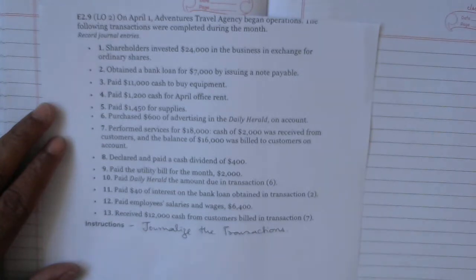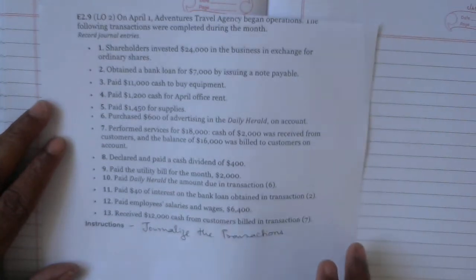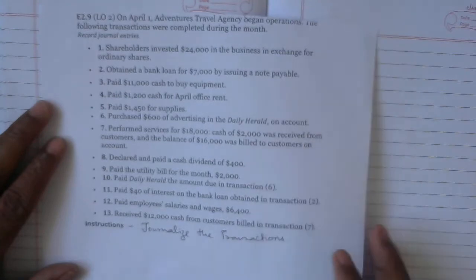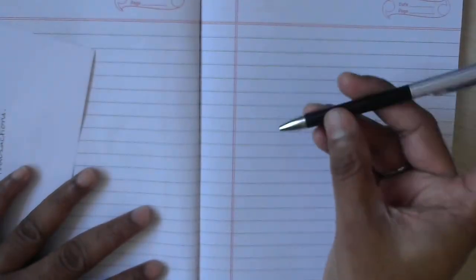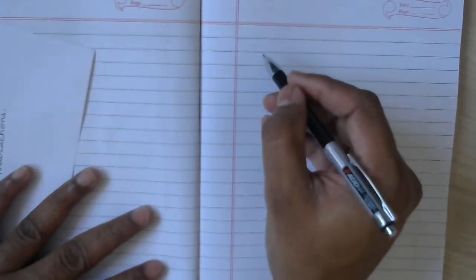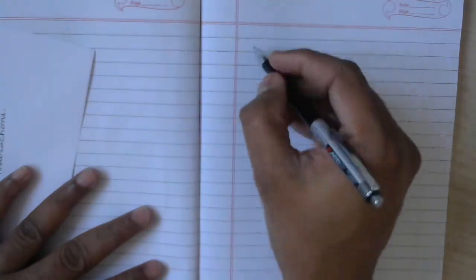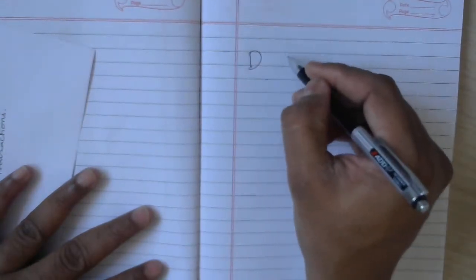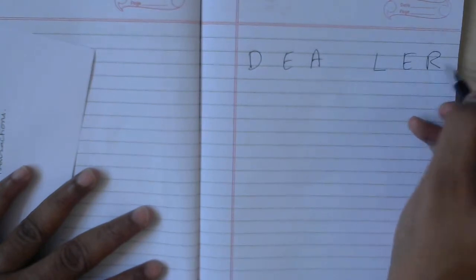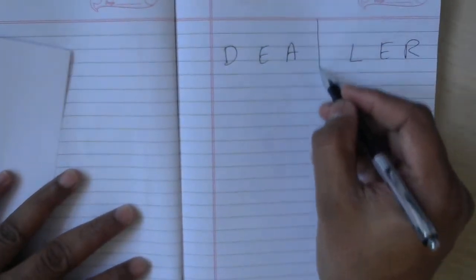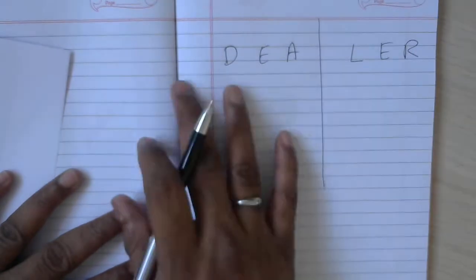Before journalizing the transactions, we need to understand certain background, so let me quickly explain that. There are different types of accounts. What you remember here is DEALER. These are three different types of accounts.